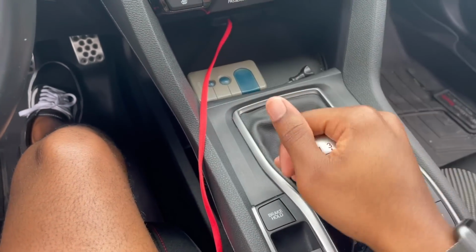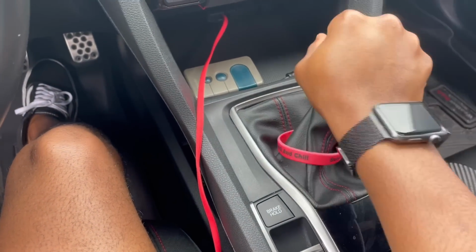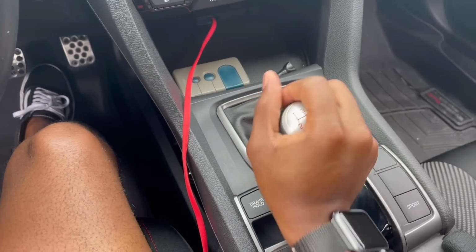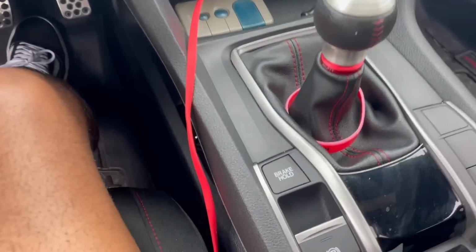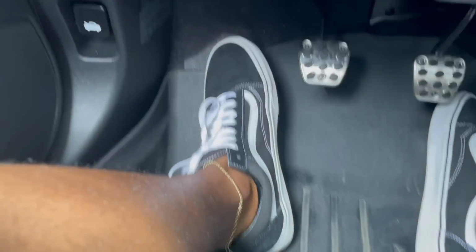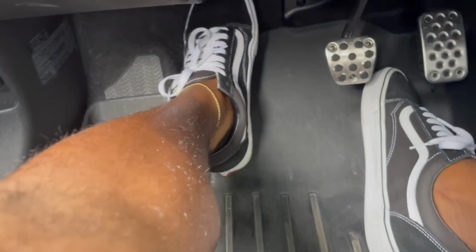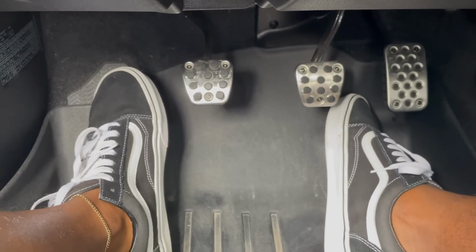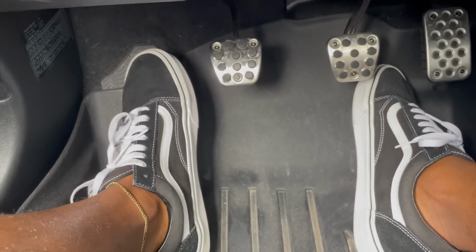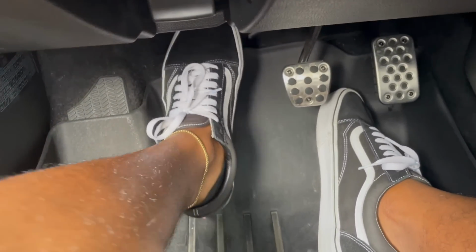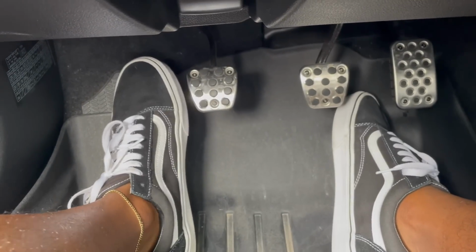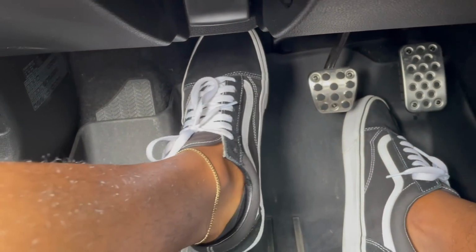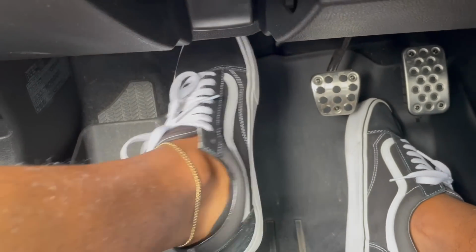So first thing you want to do is get comfortable with your gear shift. Make sure you know where each gear is, and what you need to do to put it into that gear. The second thing you want to do is get comfortable with your clutch. This is a Honda Civic SI 2019. This clutch is pretty light compared to a lot of cars I've driven in the past year or so. I've driven a couple of V8s, and those clutches are a lot heavier, but this is the clutch. It goes all the way in and comes all the way out.